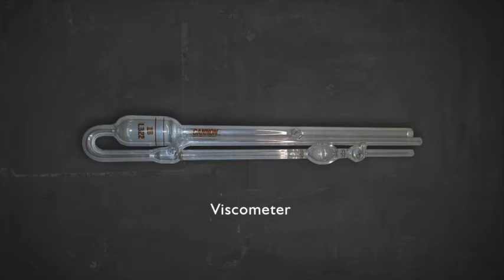It has a very thin tube, and you allow the fluid to flow through the tube under the force of gravity, and just measure how long it takes for a given amount of fluid to flow through that tube. This is another way of very precisely determining the viscosity of the fluid, and we use that in my laboratory many times.